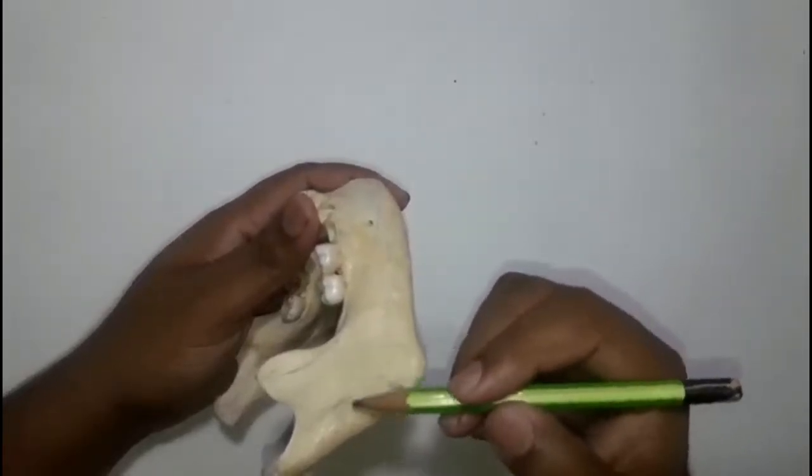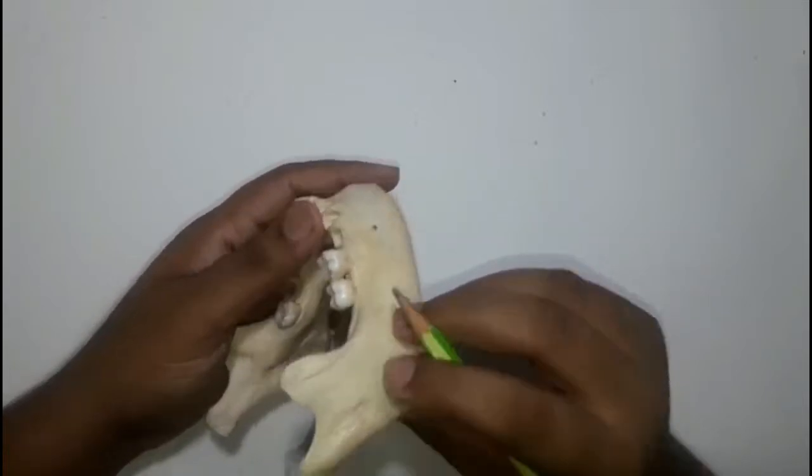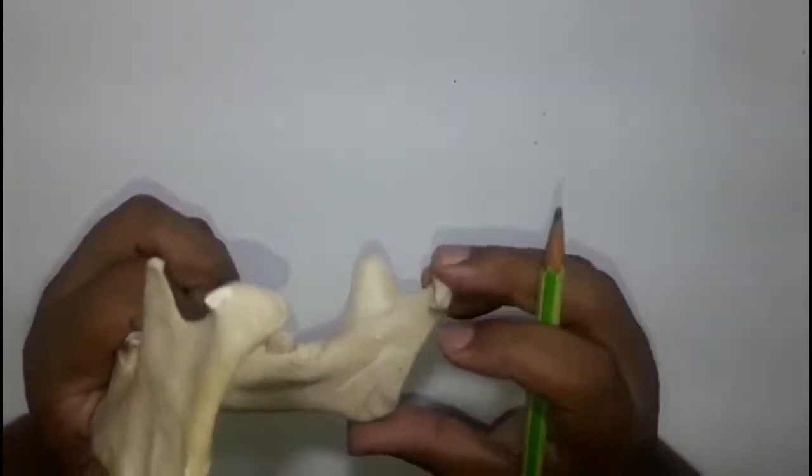So see here medial surface, this one, the medial surface.